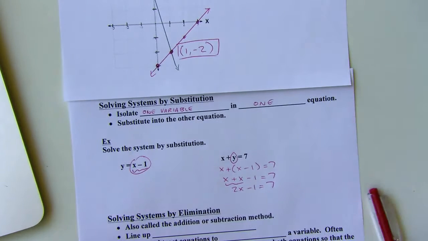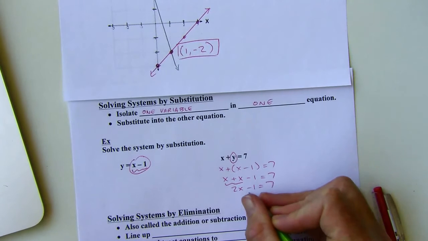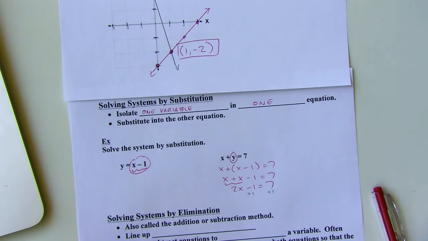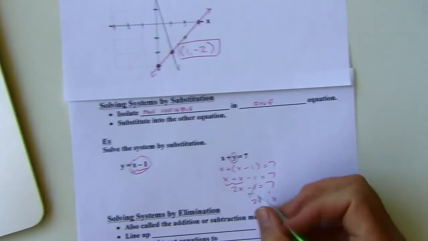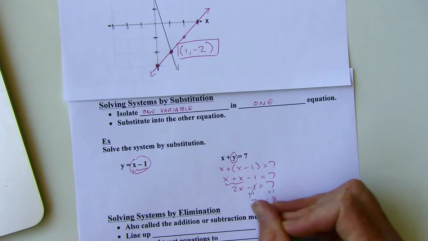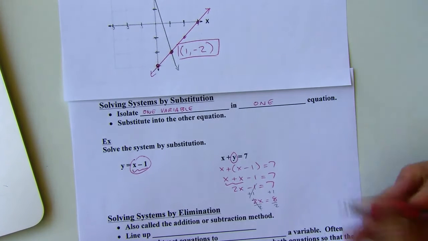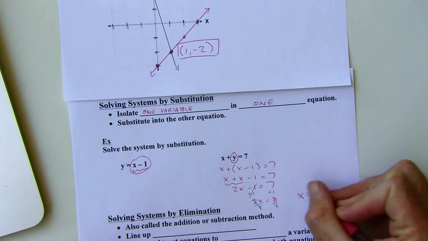Okay, I'm going to add 1 to both. Now I'm trying to isolate the x, so I'm adding 1 to both sides. And then I've got 2x equals 8. Divide by 2. And I've got x equals 4. And I'm done. Wait a second.